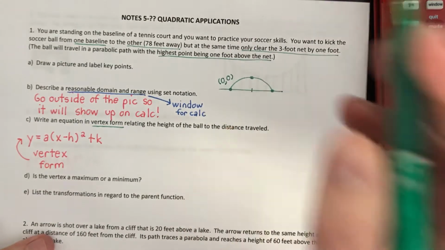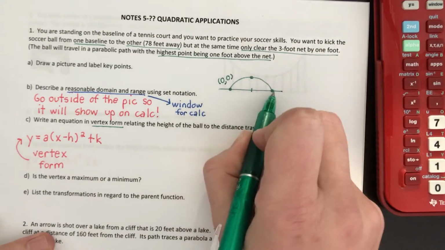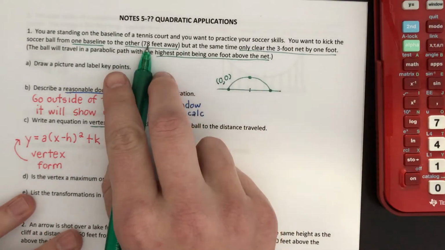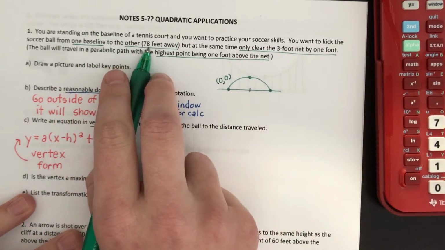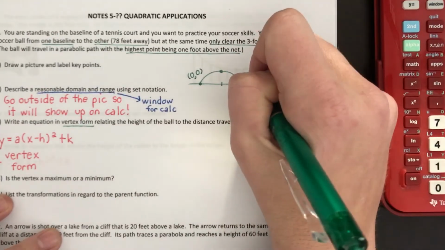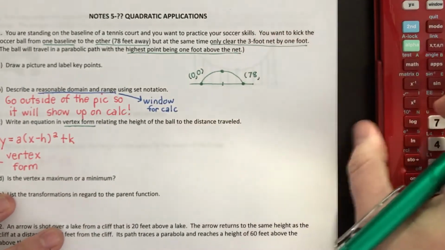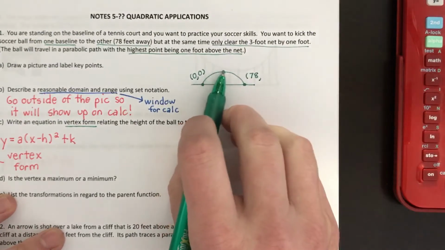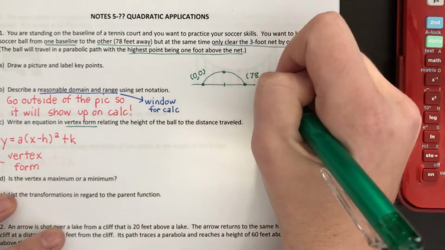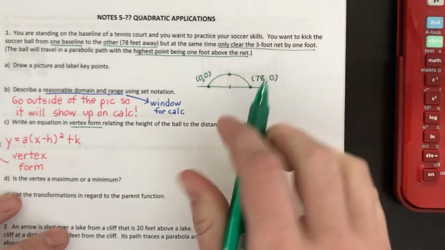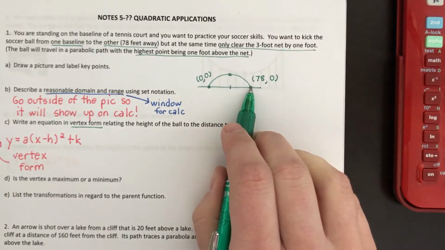Now remember, from one baseline to the other, it's 78 feet away. So 78 is the horizontal distance. And again, hopefully when the ball lands here, it has a height of 0. The baseline here is at height 0.